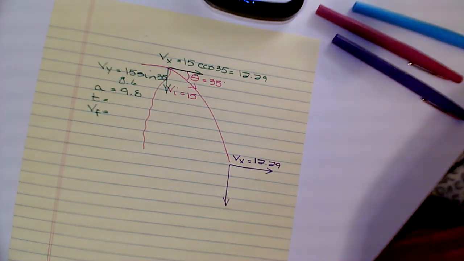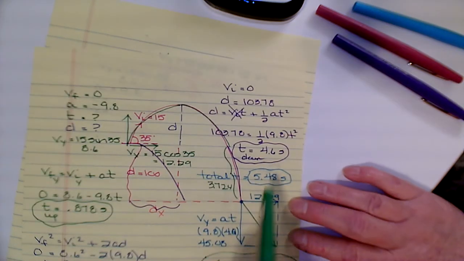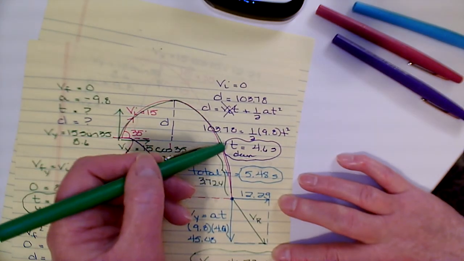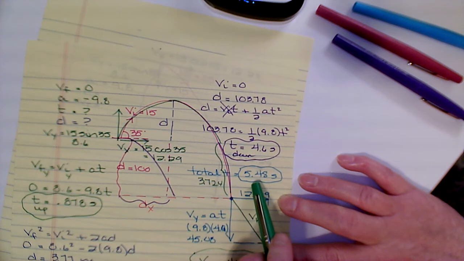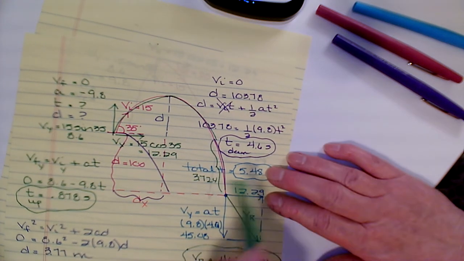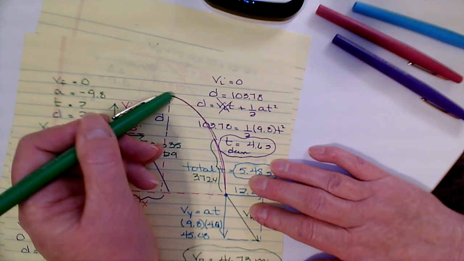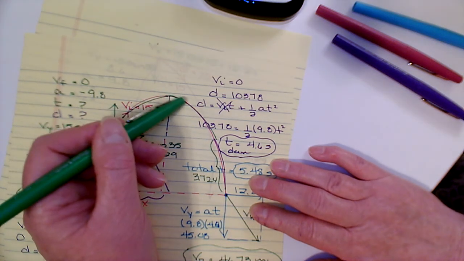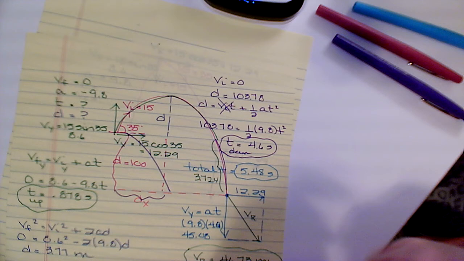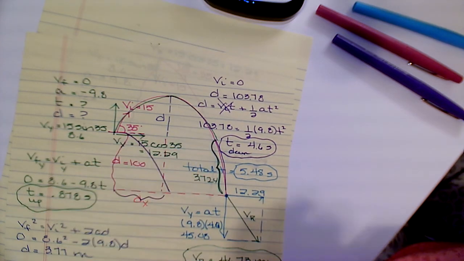Okay, so to figure out the time, we know that the total time to go up, down, and fall is 5.48 seconds. So I'm going to go backwards here for a minute. I know that the time to go up is 0.878. So this time to go down to the symmetrical part would be another 0.878. So I'm trying to figure out what this time is right here.